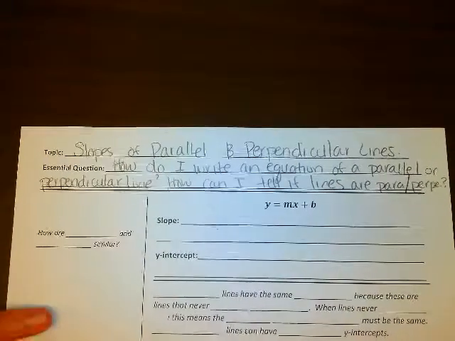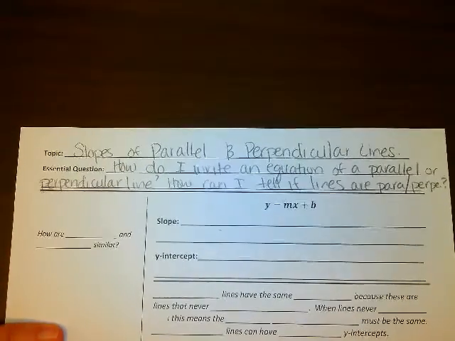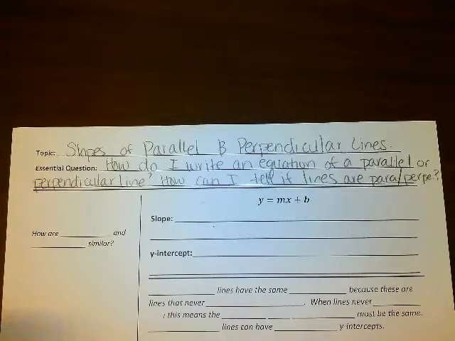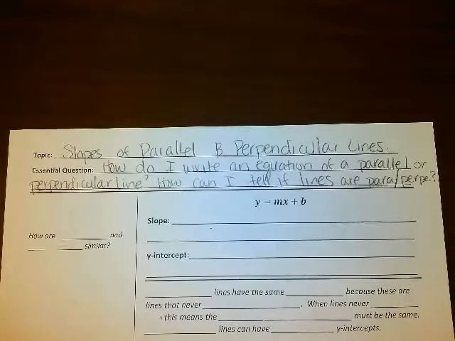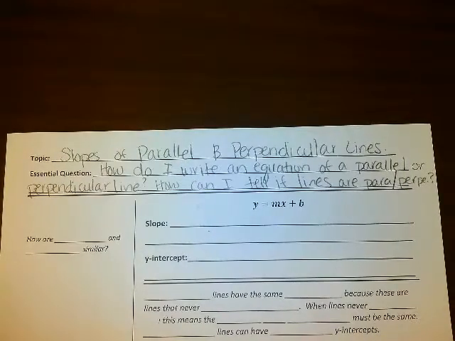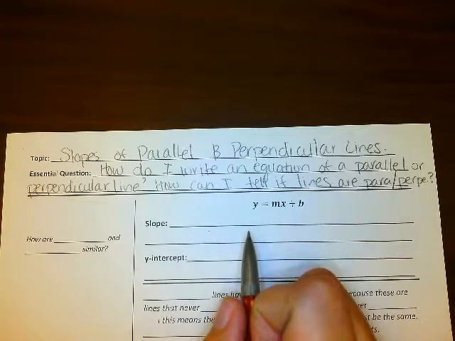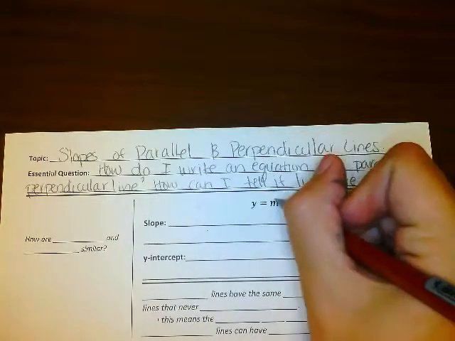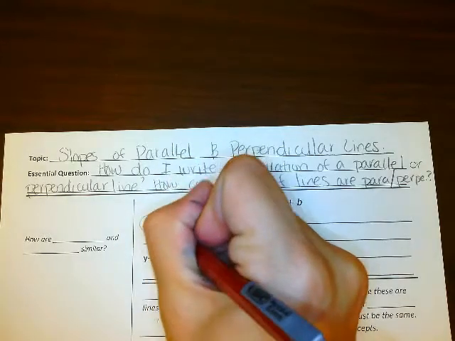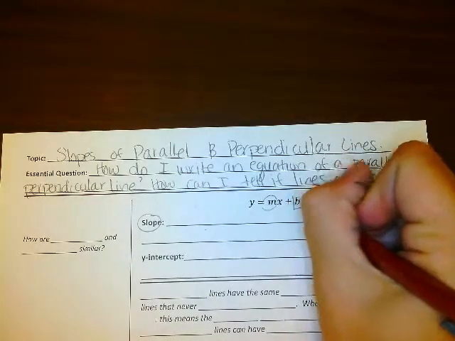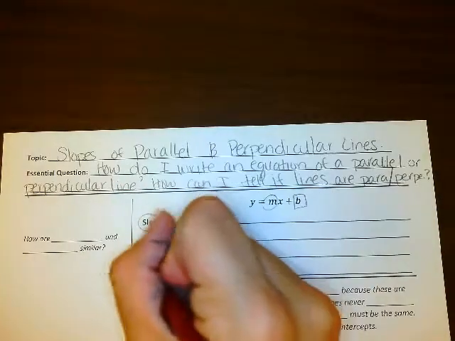Now, this is something that you guys did go over in Algebra 1. We're going to go over it briefly and quickly because this is something that you already should have learned prior to coming to geometry. So this is the equation for a basic linear line. The m, if you remember, that's the slope, and the b, that's the y-intercept.